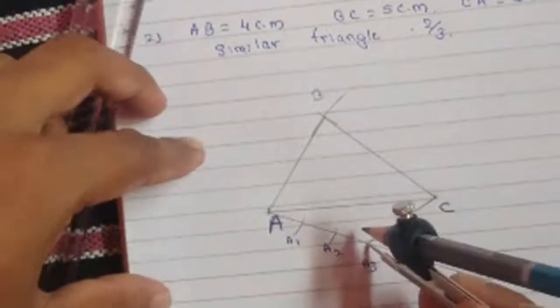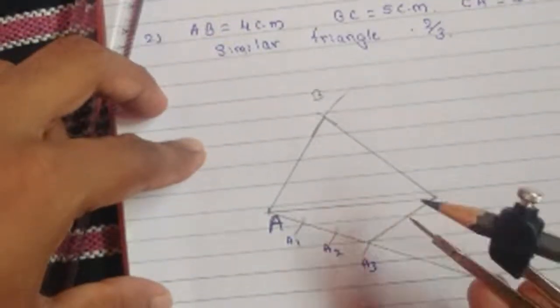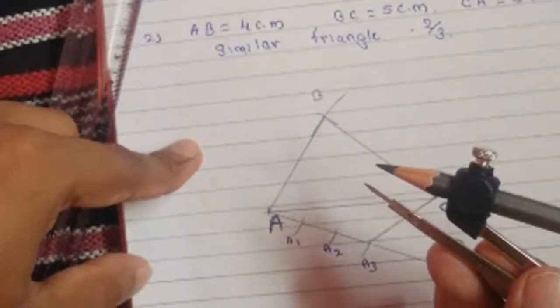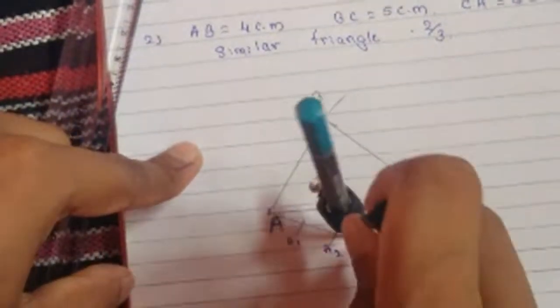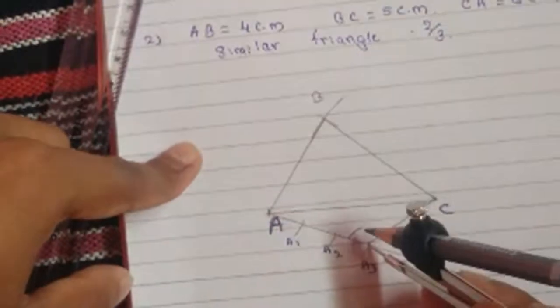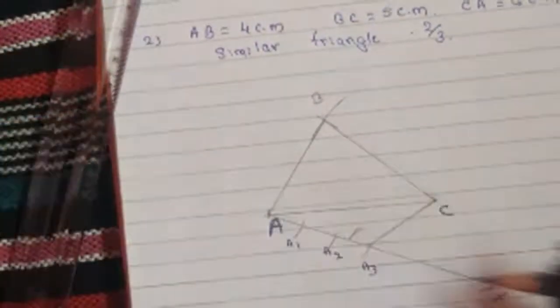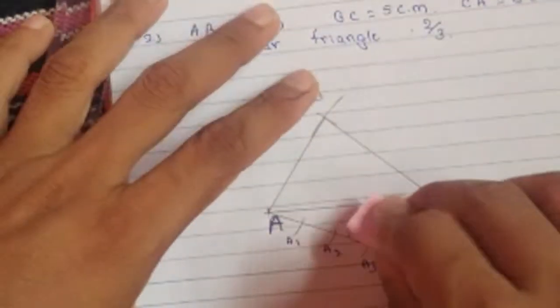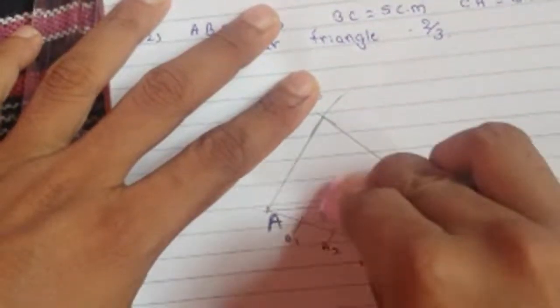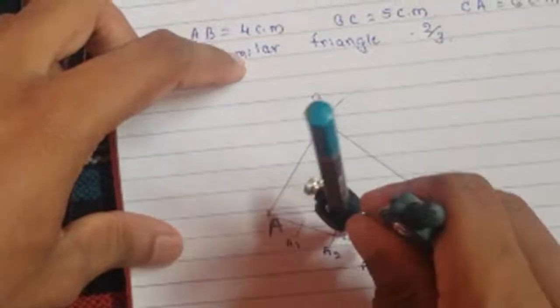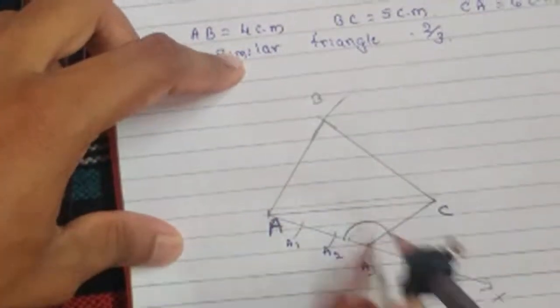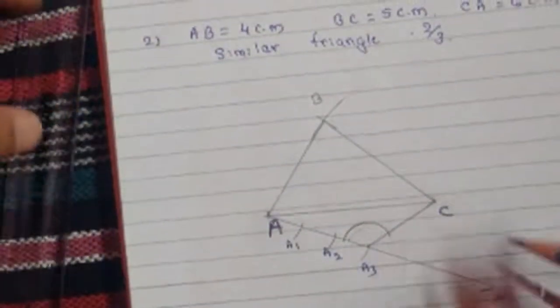So I will take one small length, and from point A3 I will draw an arc.